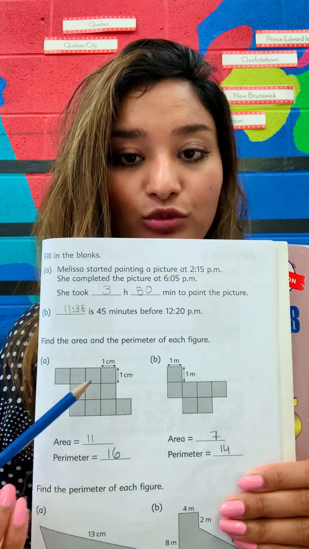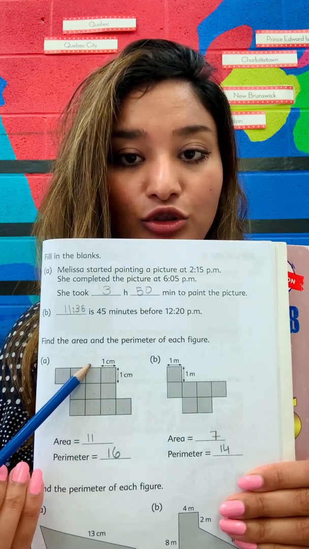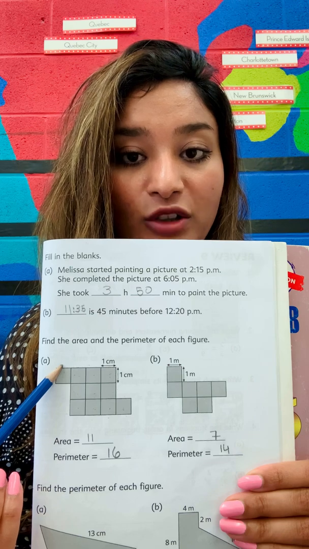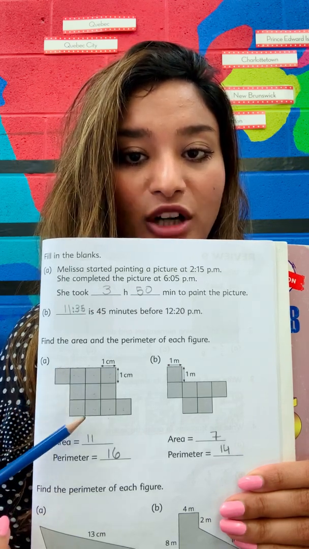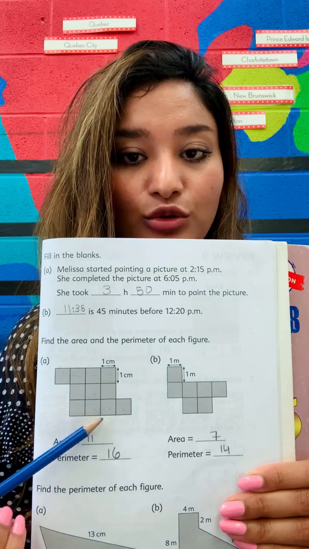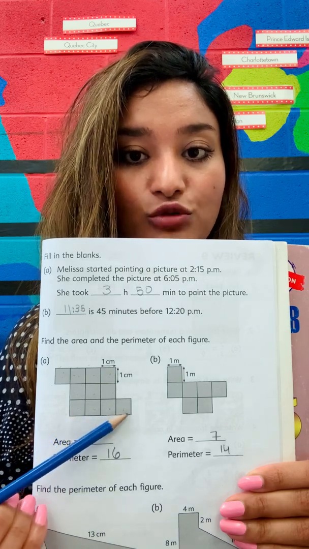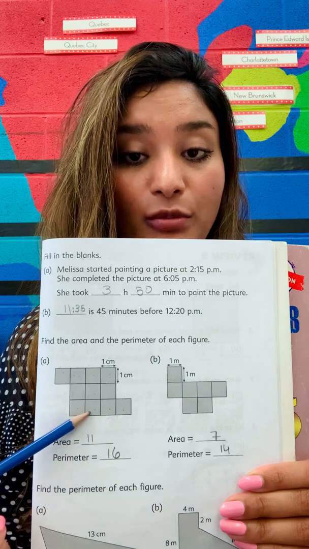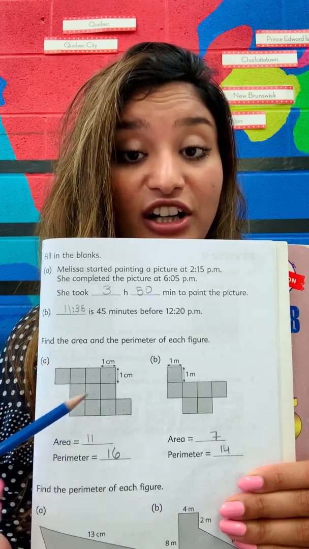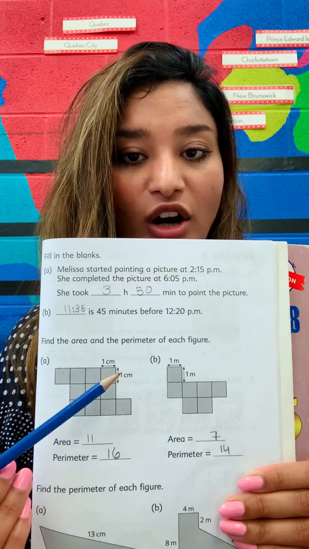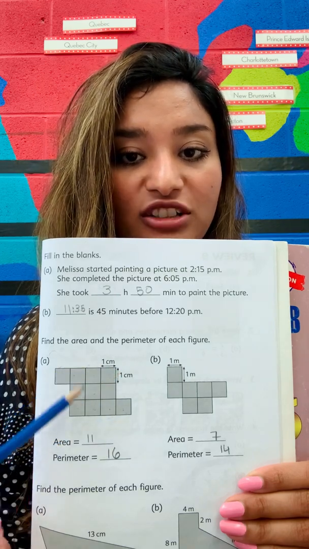So let's go ahead and count our sides. So 1, 2, 3, 4. We have 4 at the top, right? Let's count our bottom. 1, 2, 3, 4. So we have 4 at the top and 4 at the bottom. 4 and 4 gives us 8. Now let's look at our sides. So far we have 4 at the top, 4 at the bottom.